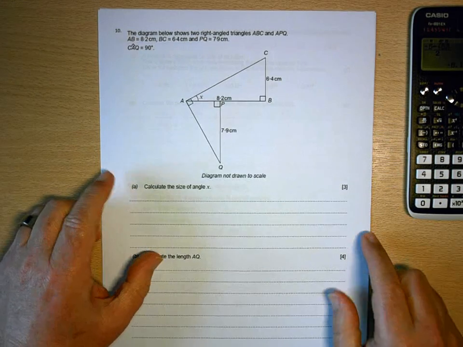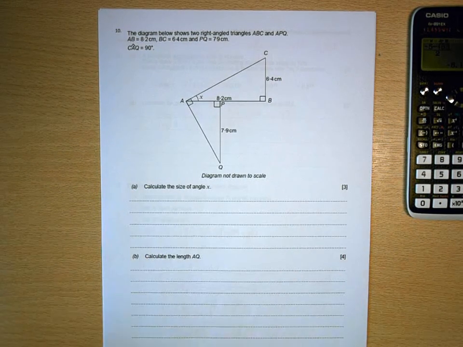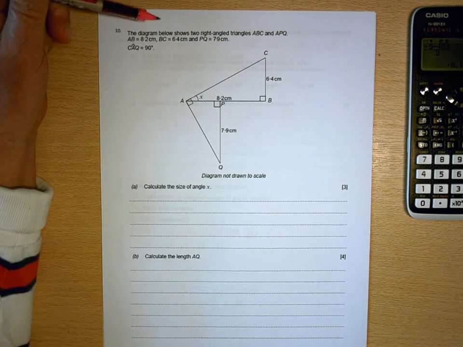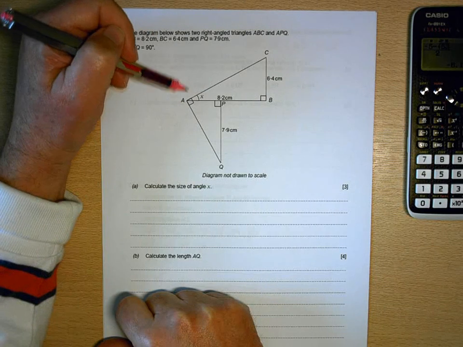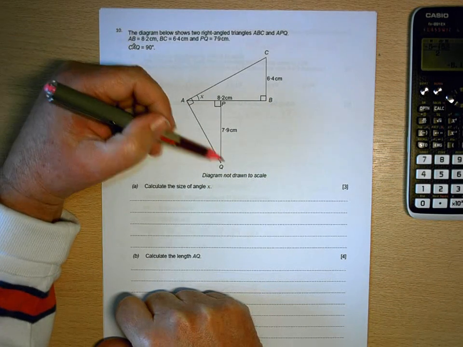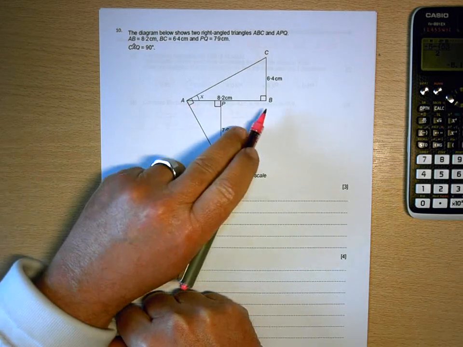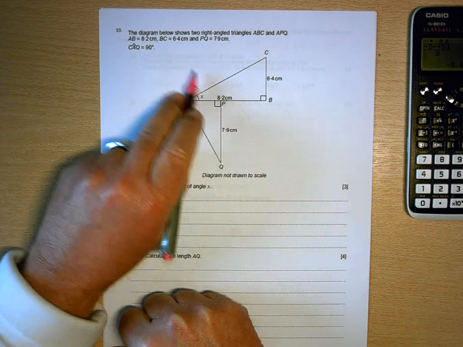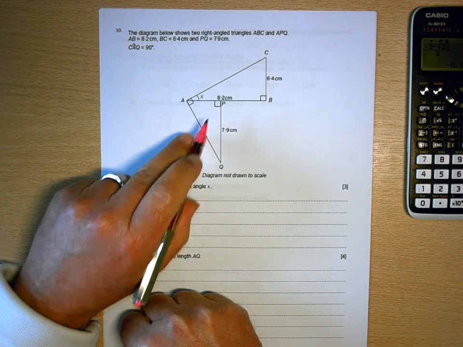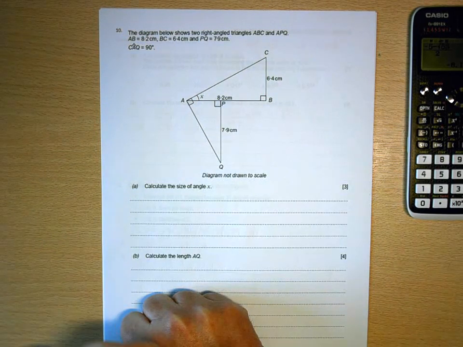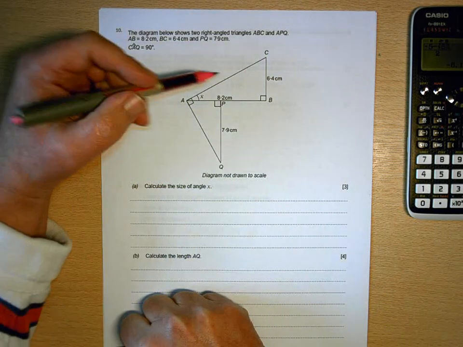And then the final question for us is a bit of right-angled trig. Diagram below shows 2 right-angled triangles, ABC and APQ. AB is 8.2, so from there to there is 8.2 centimeters. BC is 6.4 and PQ is 7.9. The first thing they want us to do is calculate the size of angle X.